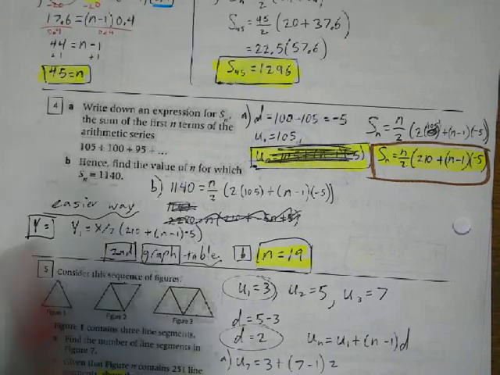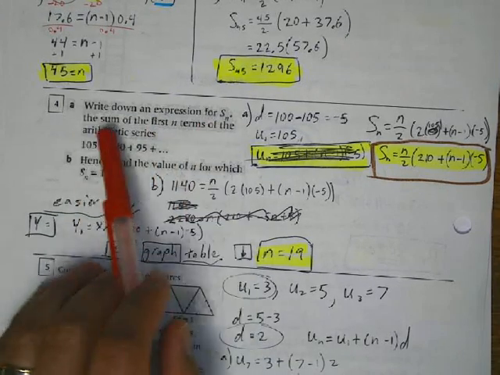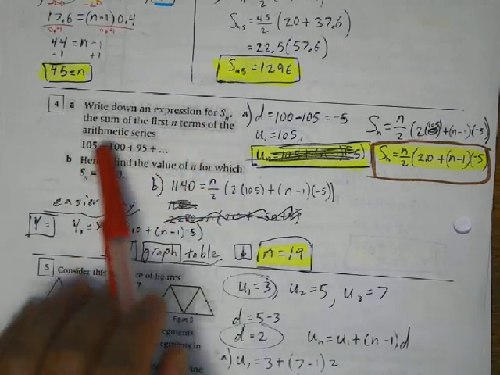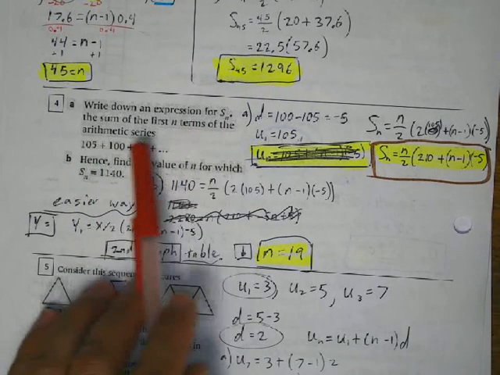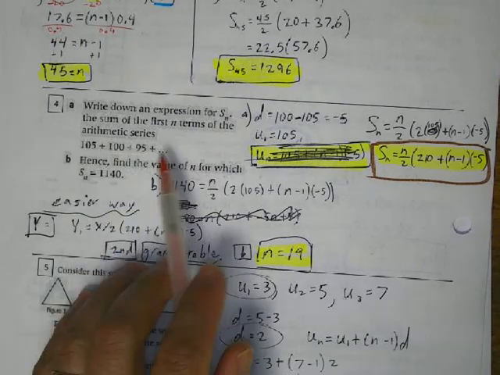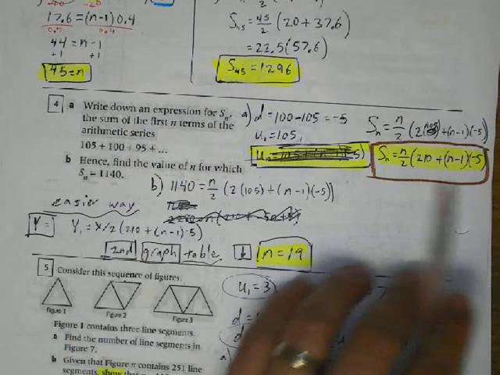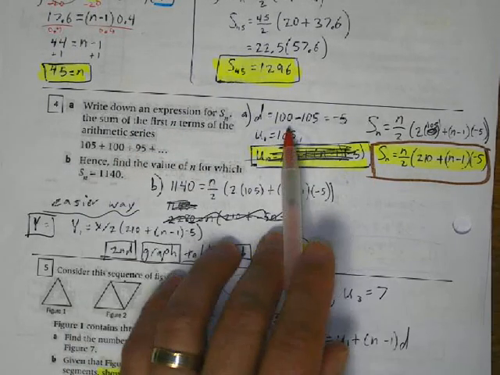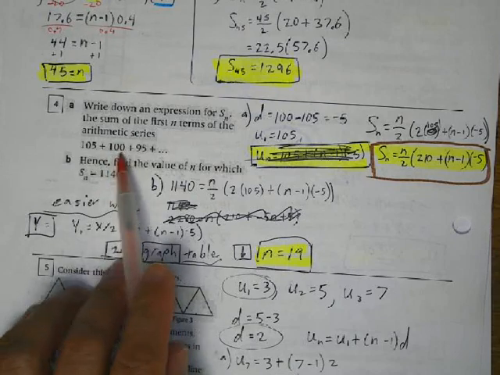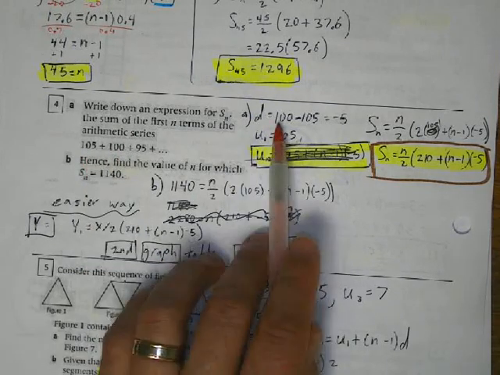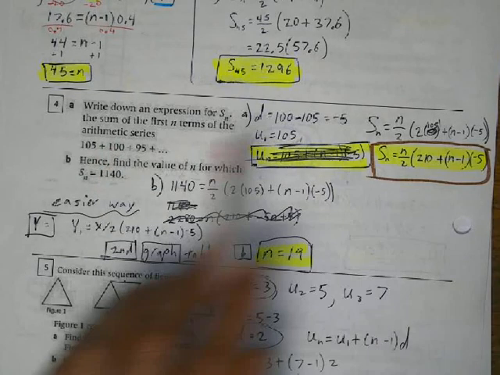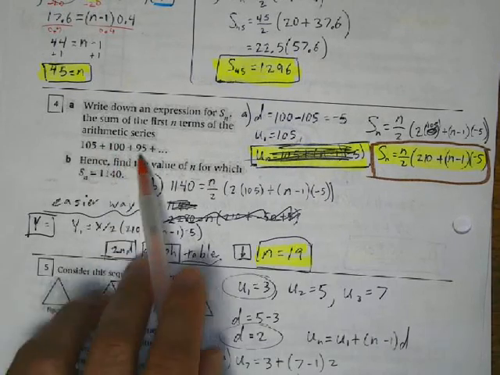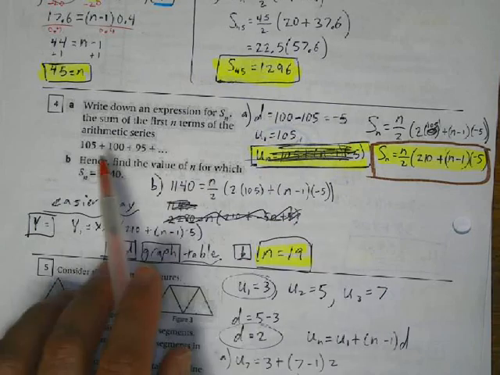Write down the expression for s sub n, the sum of the first n terms. In order to write this expression, I needed to figure out d. So we can do the second term minus the first. So 100 minus 105. I know my common difference is negative 5. It's going down as I go to the next term. The first term, u sub 1, is 105.